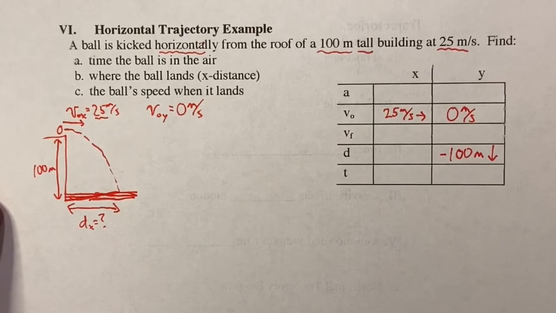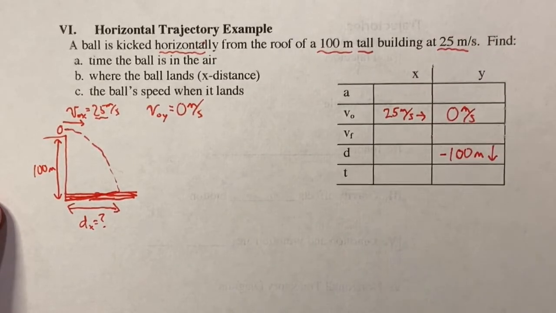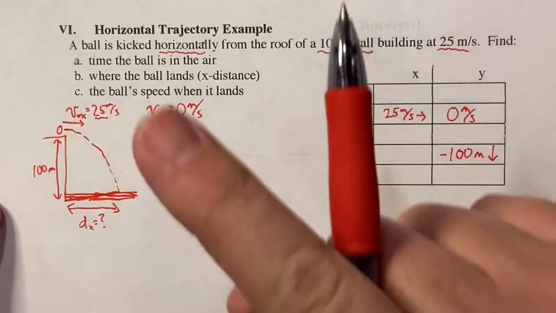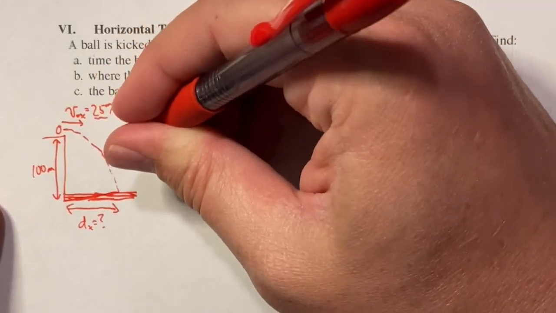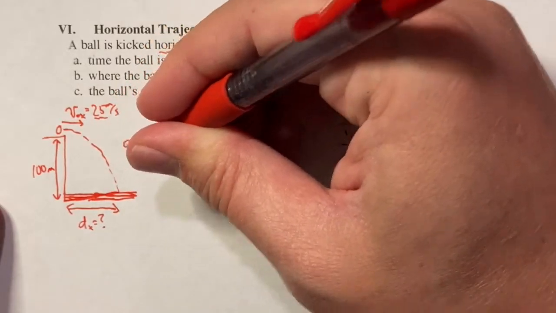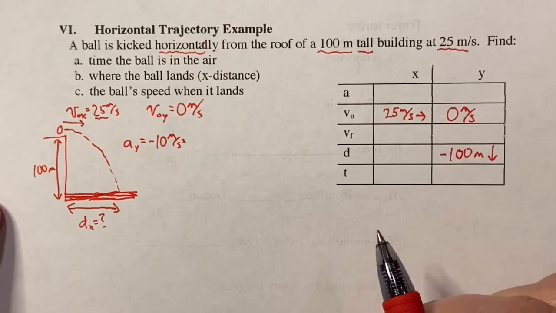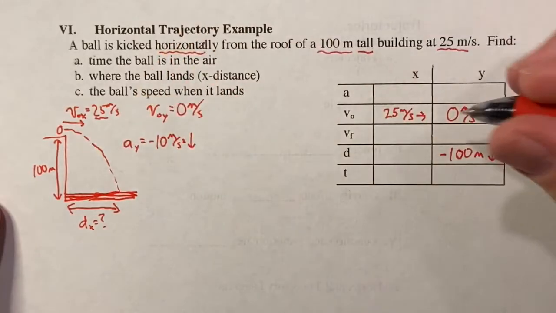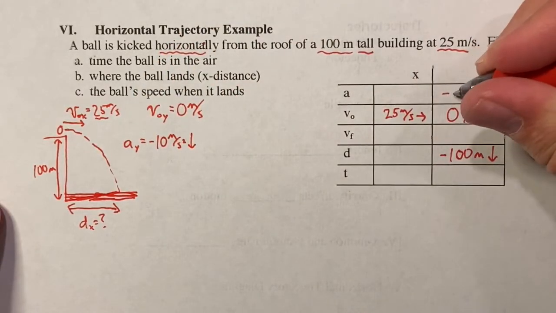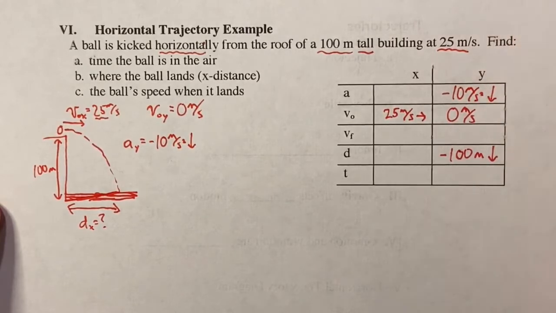Okay, now it looks like we're a little short on givens because we either need 3 x givens or 3 y givens, and we're not quite there, except we know one more important fact here. We know that there is an acceleration downward of about 10 meters per second squared, 9.8 when we're doing labs and stuff. So we have a y acceleration of negative 10 meters per second squared.